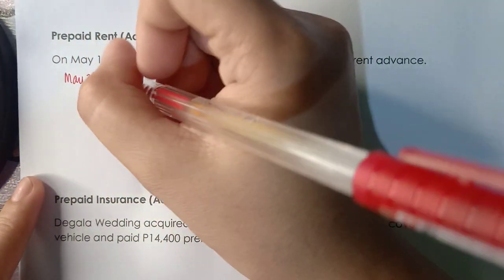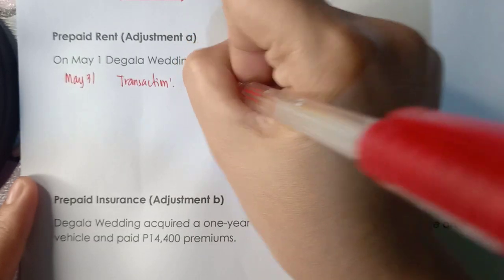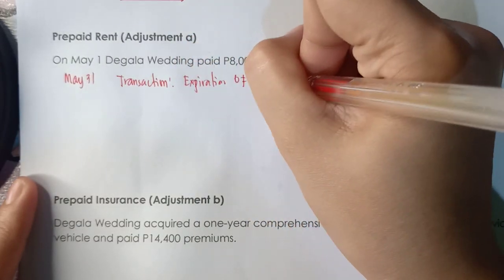Therefore, in the transaction, the expiration of 1 month's rent.